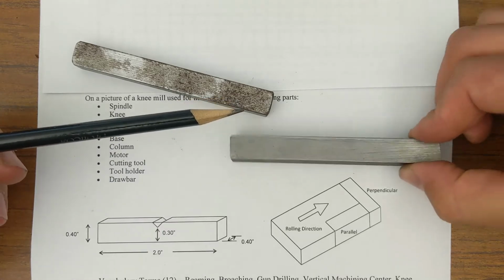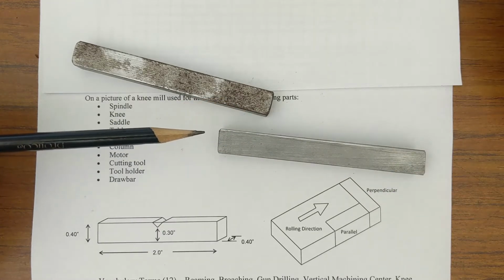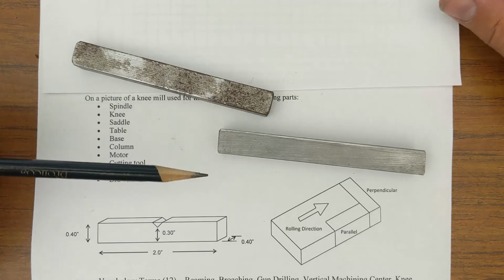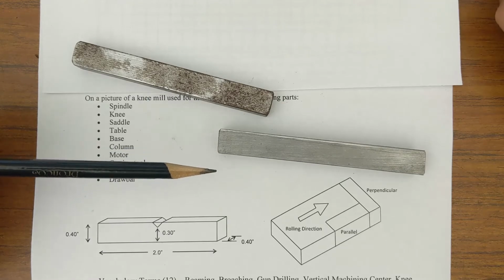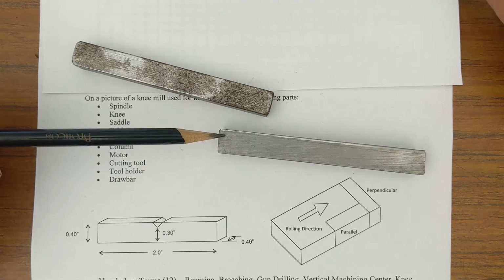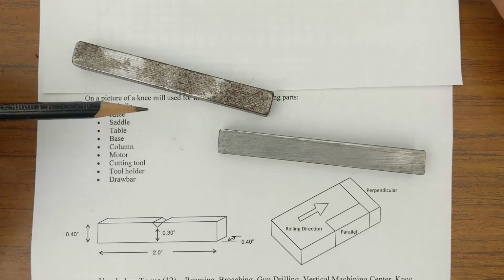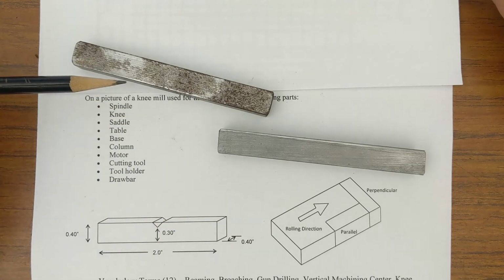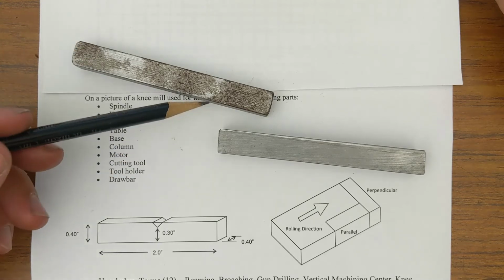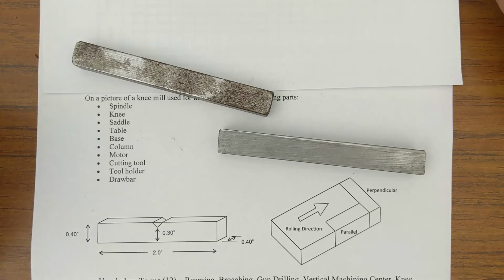If you were in lab doing this activity as part of an in-person semester, you would not be told what rolling direction you have, and you would have to assume that or figure that out based on the results of this test. So after we machine these specimens and test them, I'll walk through some of the logic behind determining whether these bars are perpendicular or parallel.